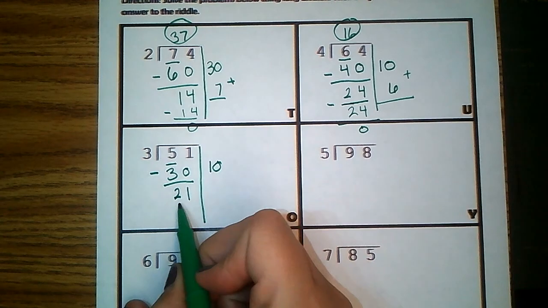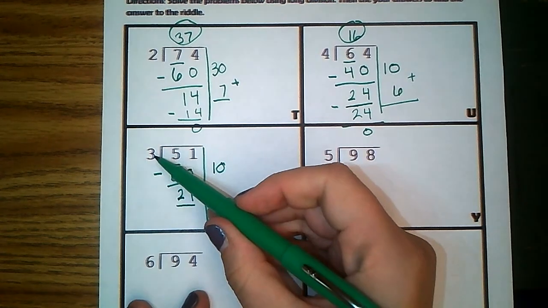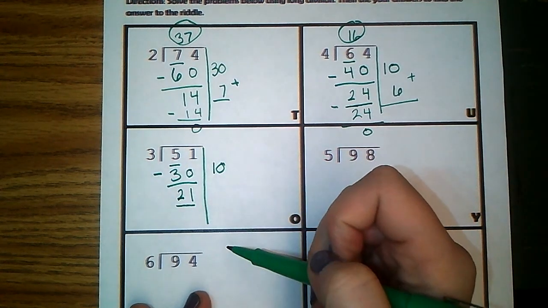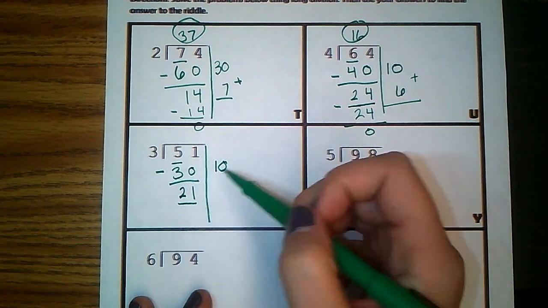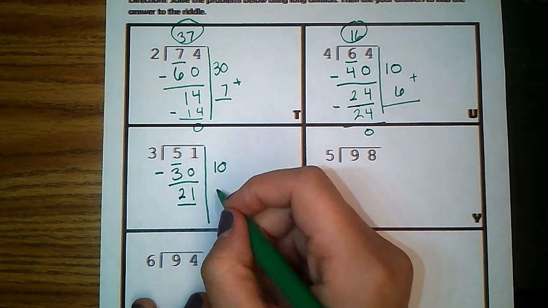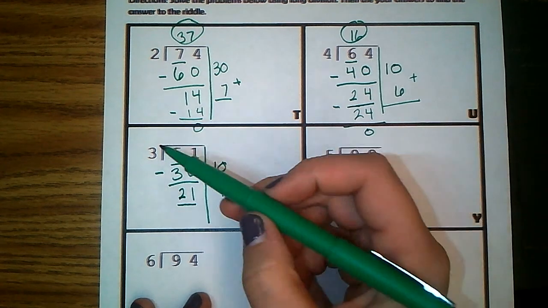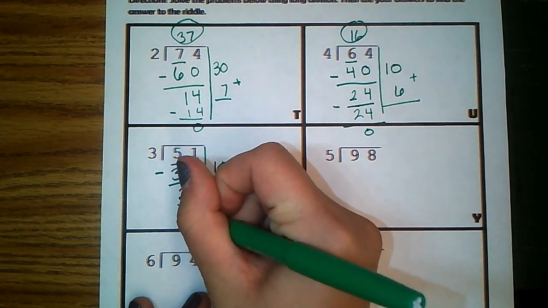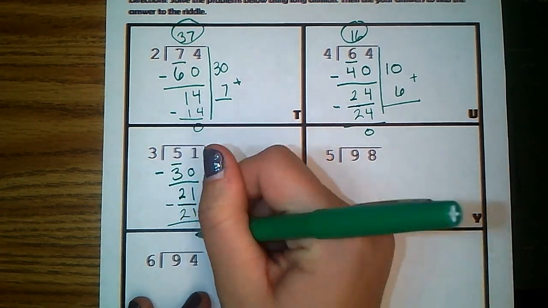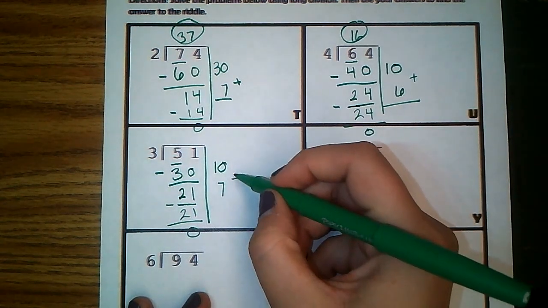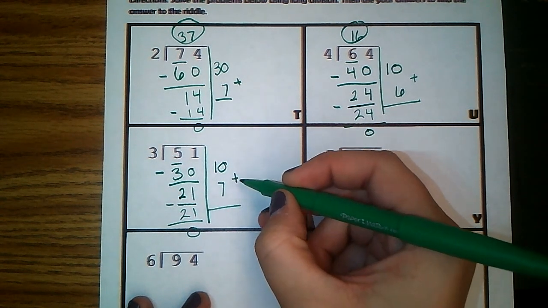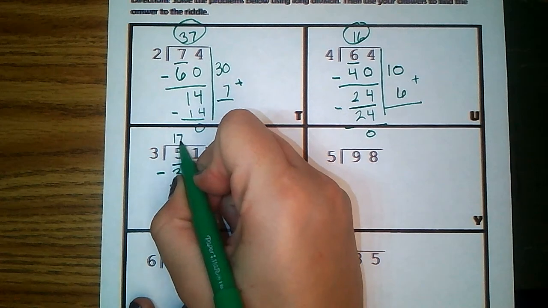Then we need to see how many times can 3 go into 21. I know that 3 times 7 is 21, so I'm going to put my 7 on the side. 3 times 7 is 21. Subtract, and we get 0. My answer is here on the side. 10 plus 7 gives me 17.